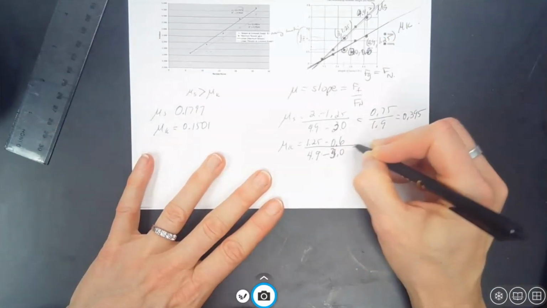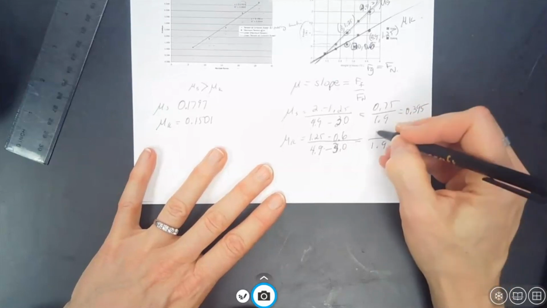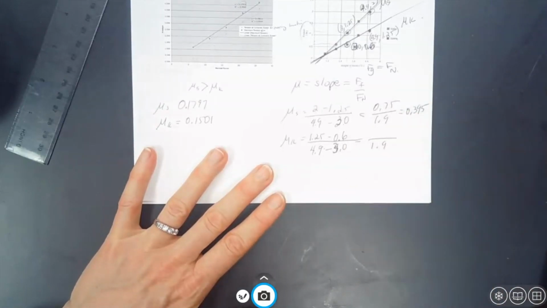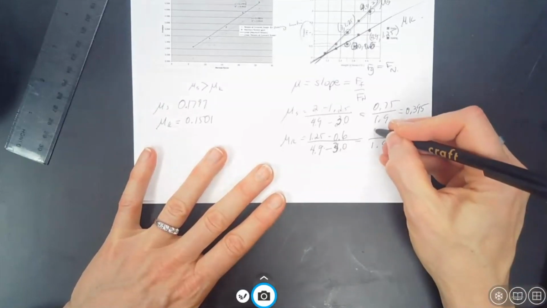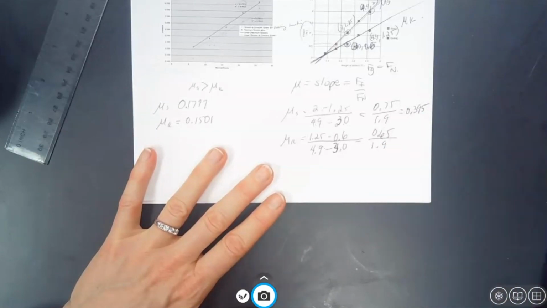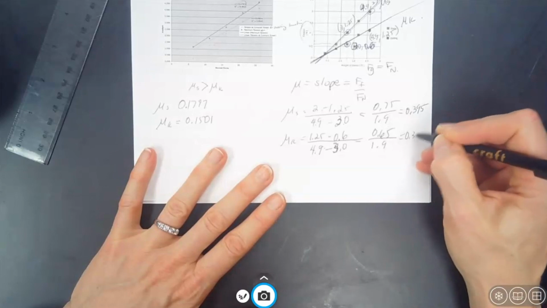Sorry, it's so messy. I'm kind of rushing a little bit. So 1.25 minus 0.6 is 0.65 divided by 1.9 is 0.342. Okay, so that's how you do that one.